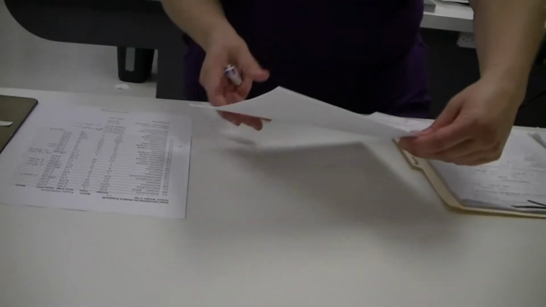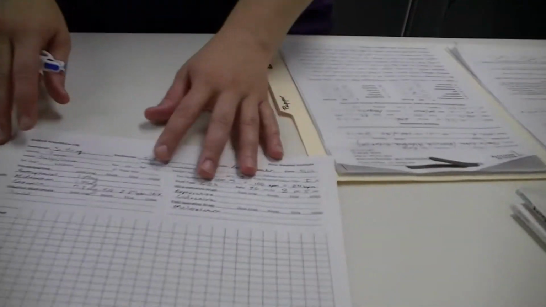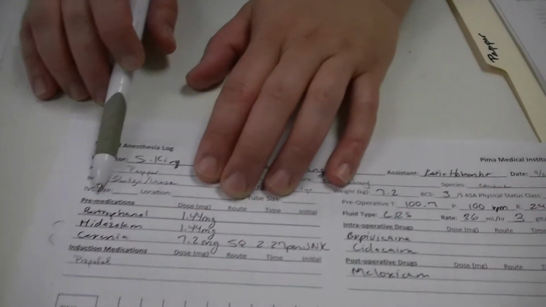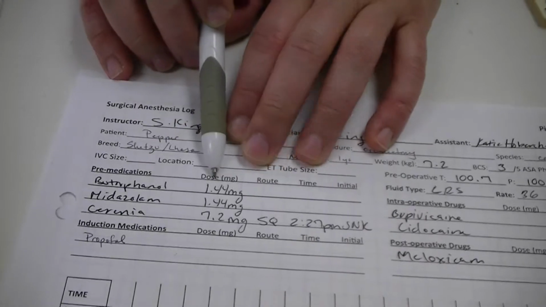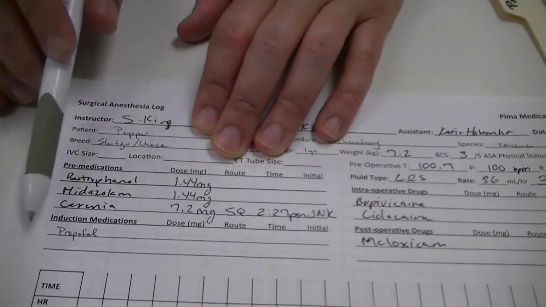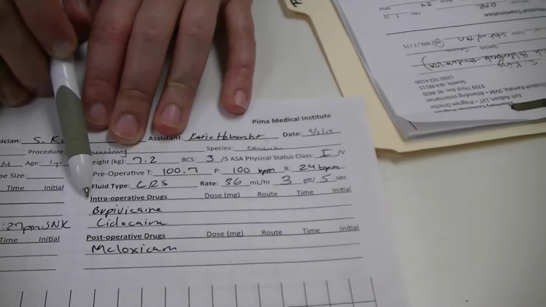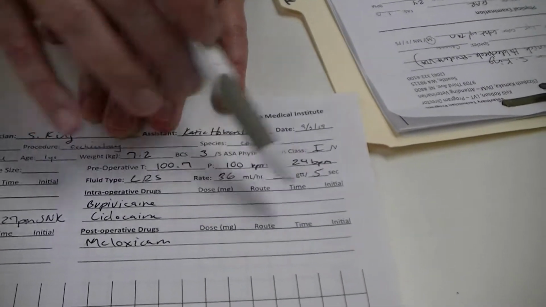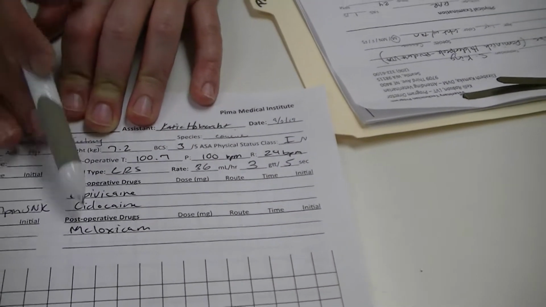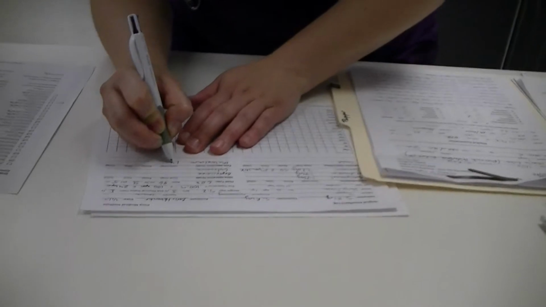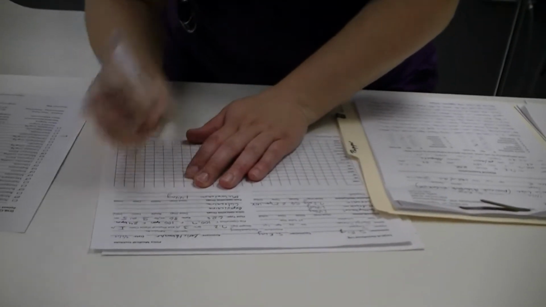As far as the anesthesia sheet goes, for the drugs that you know you're going to give the full amount, you can go ahead and write the dose. But drugs like propofol and our intraoperative drugs, bupivacaine and lidocaine, we may not use all of them. So I'm just going to leave the rest of it blank. I do know how much meloxicam I'm going to give though. We're going to do the full loading, which is 1.44 milligrams. So I'll write that down.